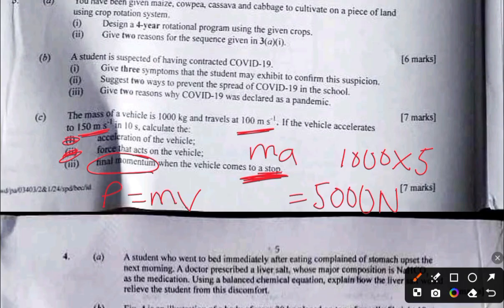Now the question is not asking for final momentum, but it's saying when the vehicle comes to a stop. When the vehicle comes to a stop, it means that velocity is 0. So you are not going to use the 150 meters per second. Take notes. When a vehicle is not moving, the velocity is 0. So your mass is going to be 1000 kilograms multiplied by 0. So momentum will be 0.